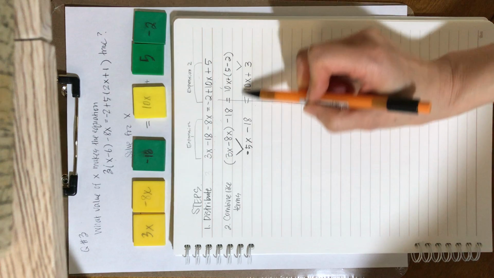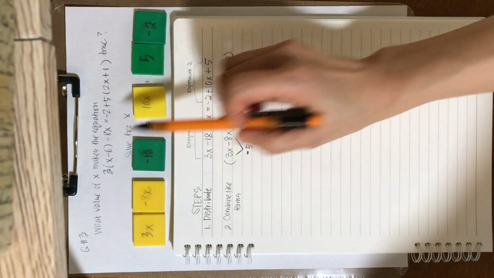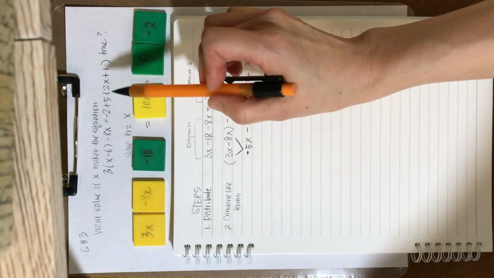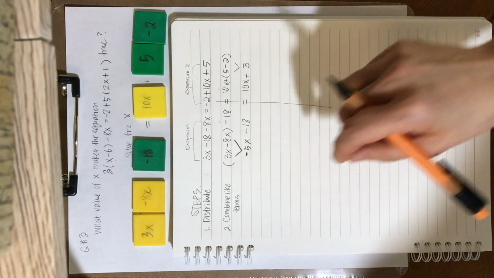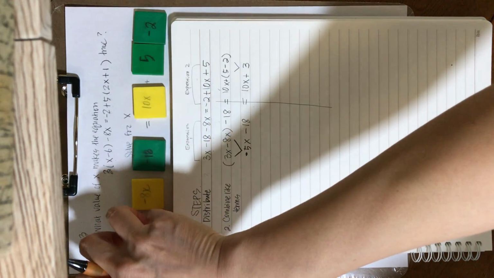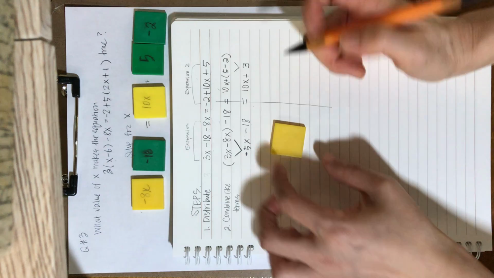plus 3. Whew, that is much easier to deal with than whatever we had going on here or even going on here, right? So we have simplified a lot. Now what I'm going to do is I'm going to switch over the tiles to kind of reflect the combining of like terms that we did. I'm just going to flip it around.